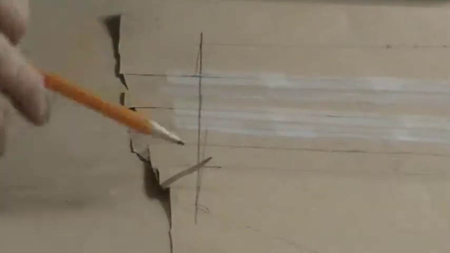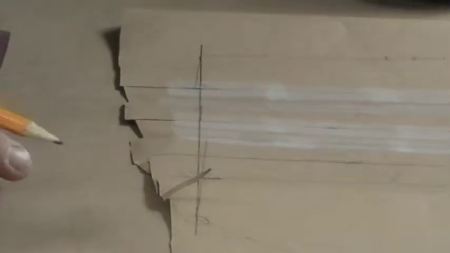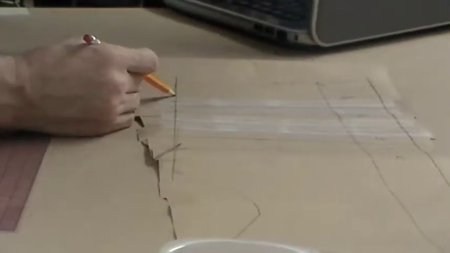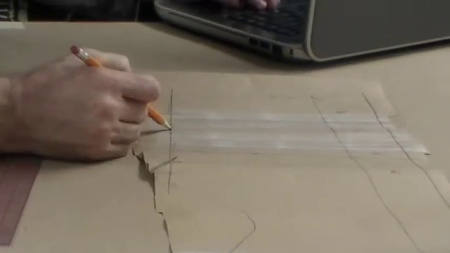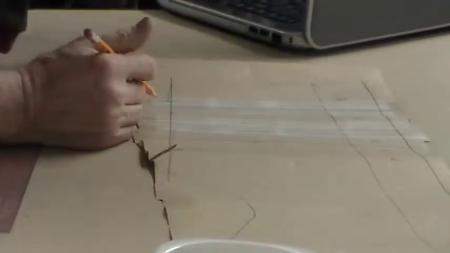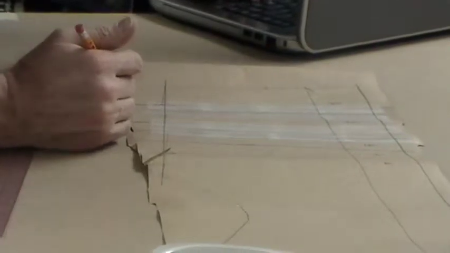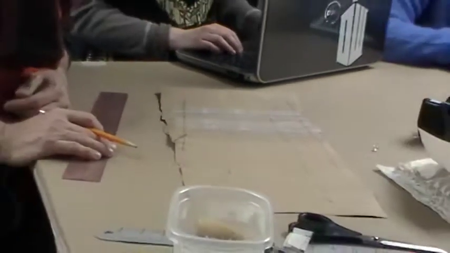What you can see is it starts to take some away here, but it just added some right there. So it actually splits the difference itself. Interesting.